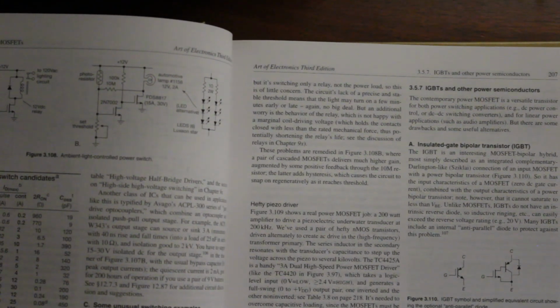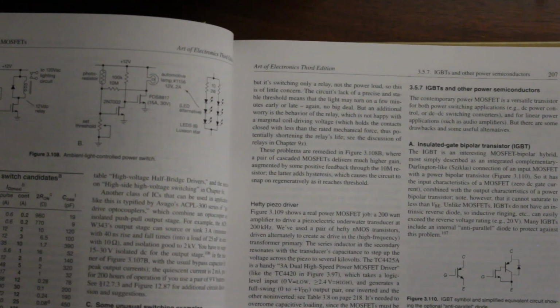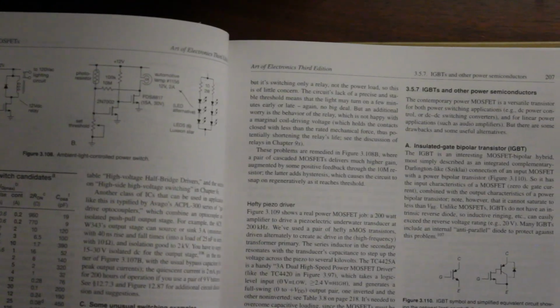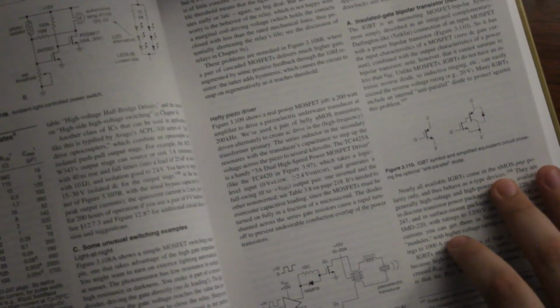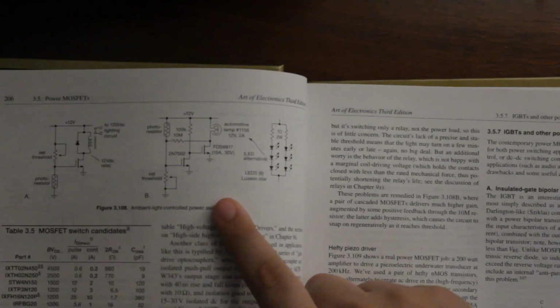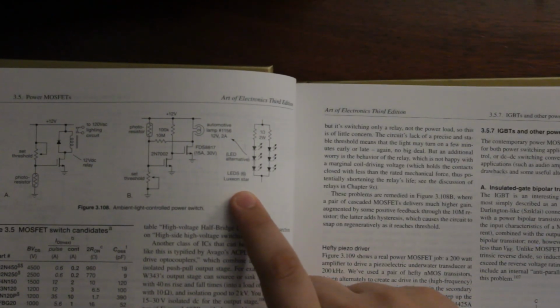So, circuit MOSFET piezo power drive. Oh, you can even see it at the bottom of this page. Boom. Or this one, it's just an ambient light control power switch.